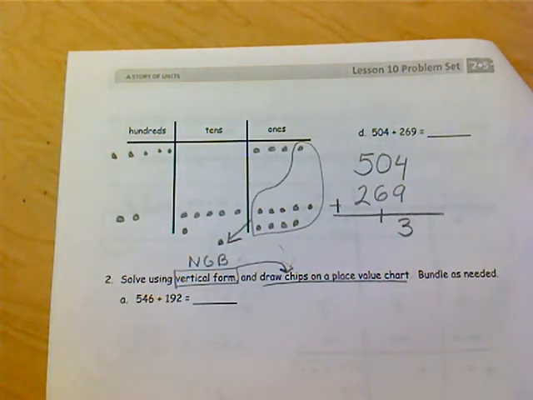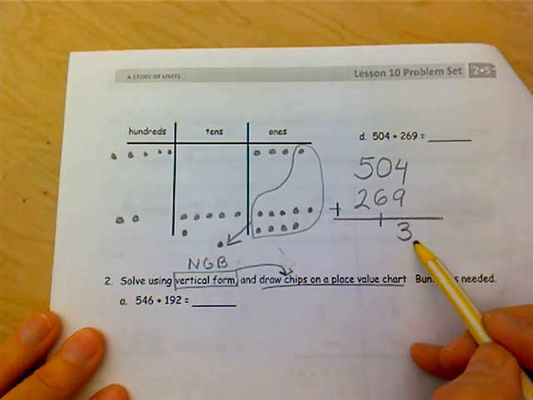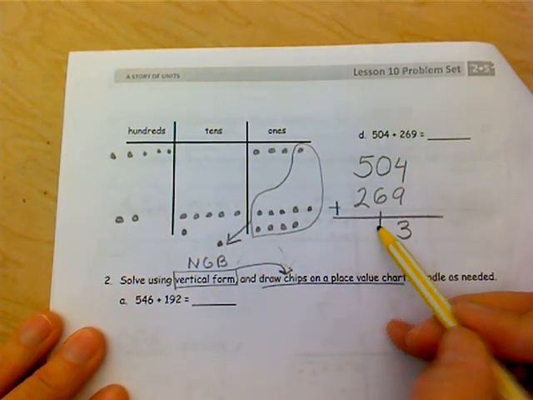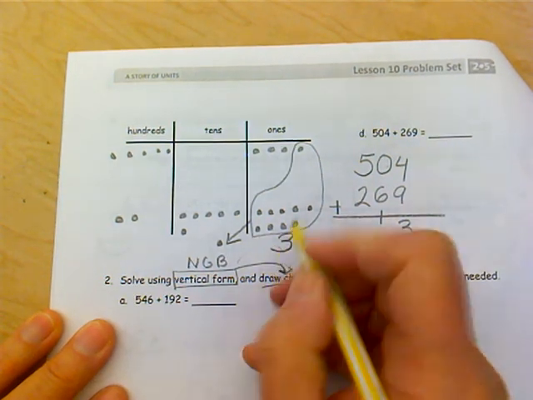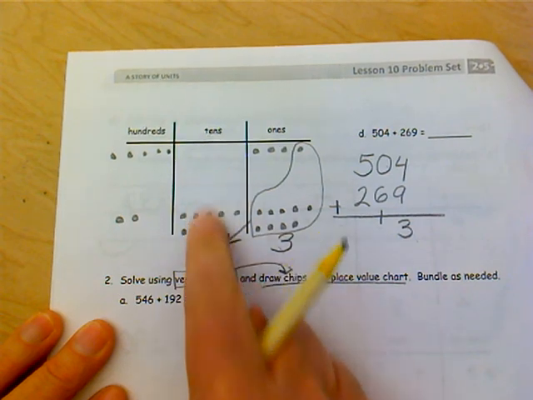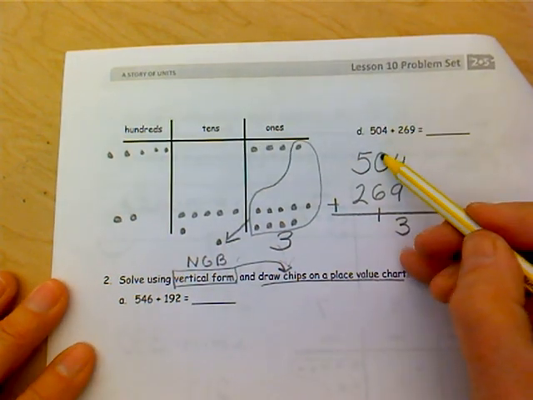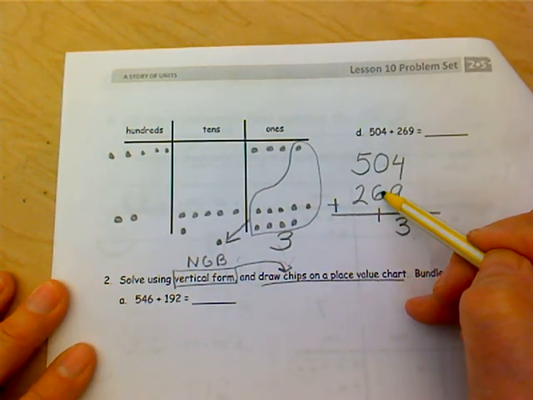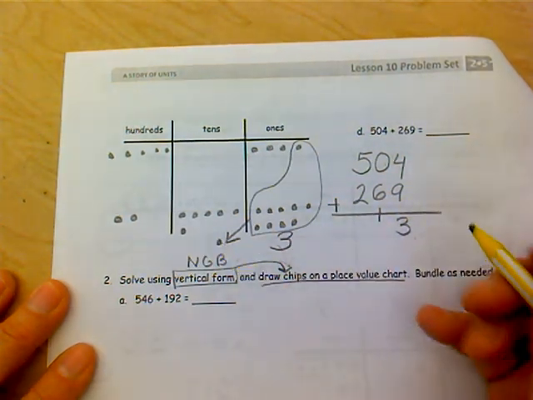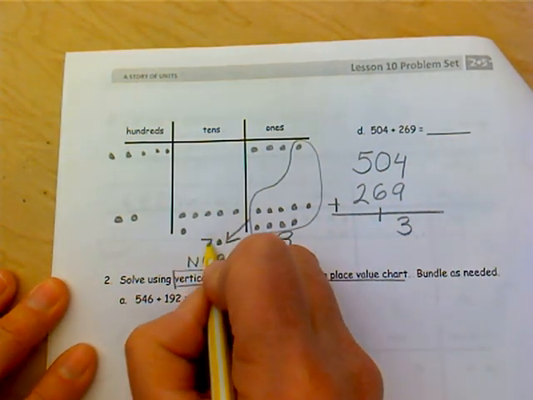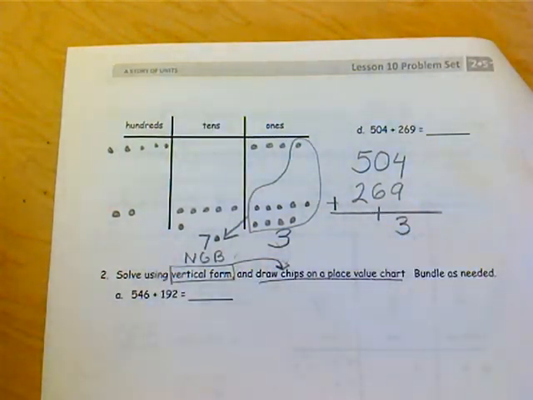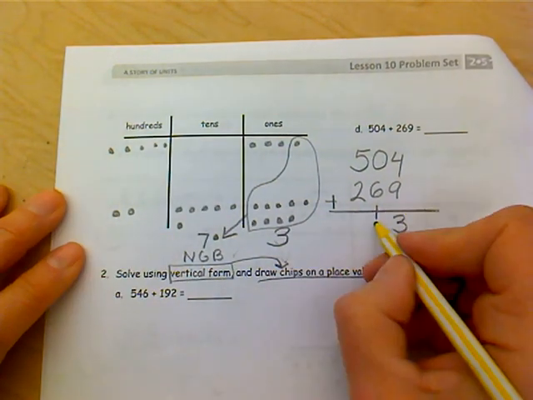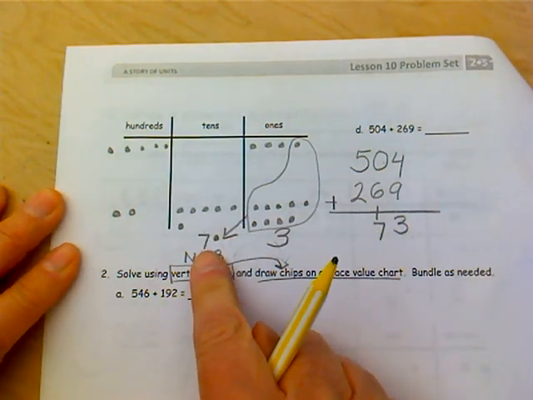Now I am going to be adding 0 tens. Well, wait, I'm going to go back. So 13 ones is the same as 1 10 and 3 ones. All right, so I need to show my 3 ones, and my 1 10 came over into my tens. 0 tens plus 6 tens is 6 tens, plus that one more 10 gives me 7 tens. So I'm going to show my 7 tens here and here.